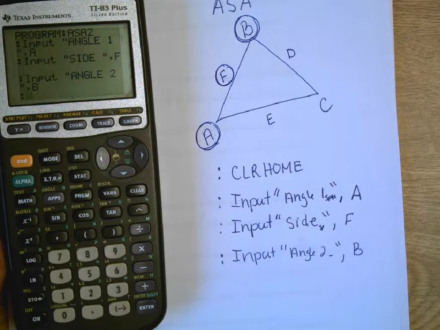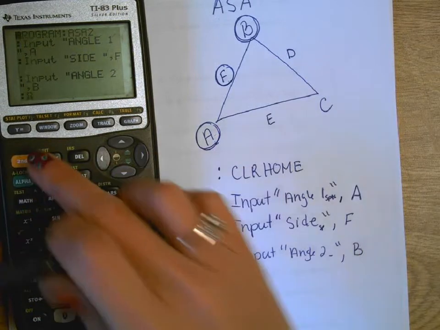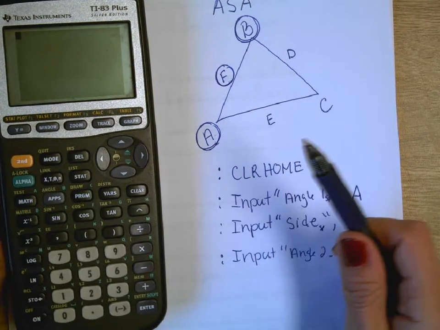Ready? Everybody ready to try it? Yes. Anybody not ready to try it? All right, quit. I want you to quit. Second, quit. Oh, it's gone. It's gone. Program.